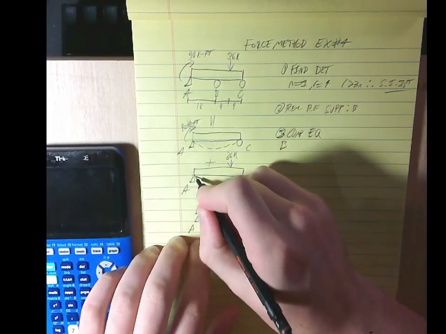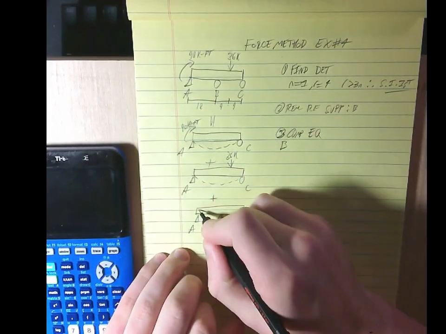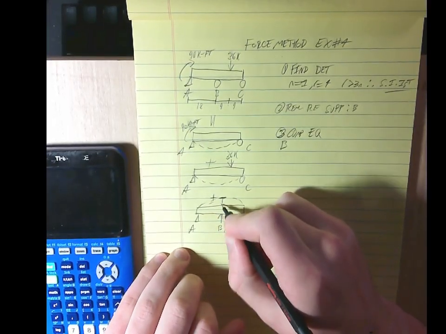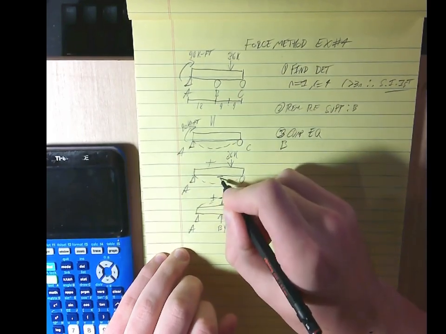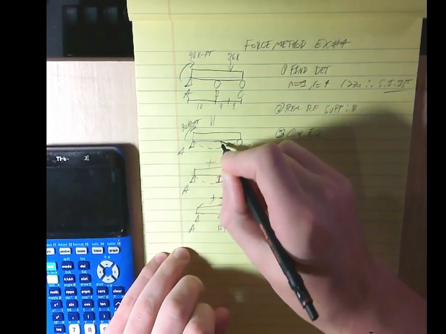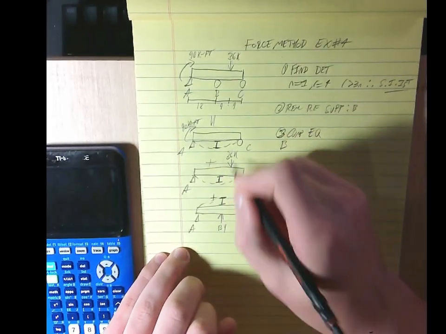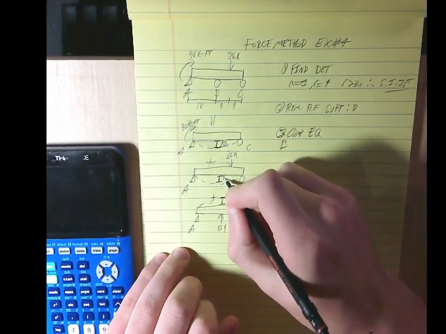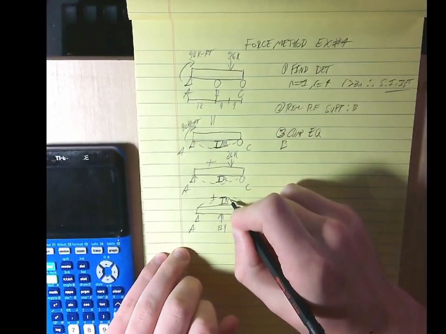Same thing, this 36K is causing a displacement downward, and this is causing a displacement upward. So we have the displacement right there in the center. There's our delta B1, B2, and B prime.